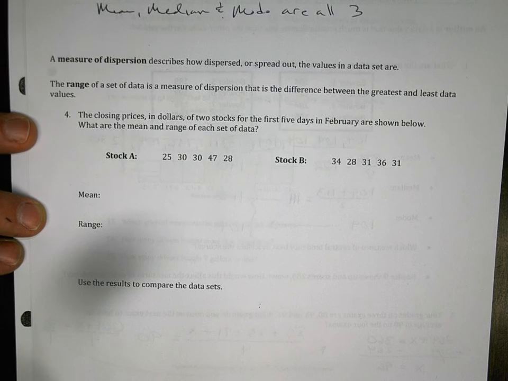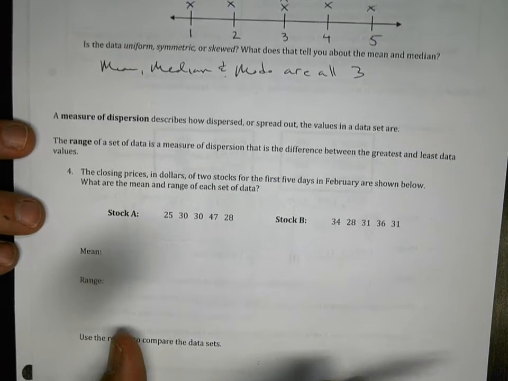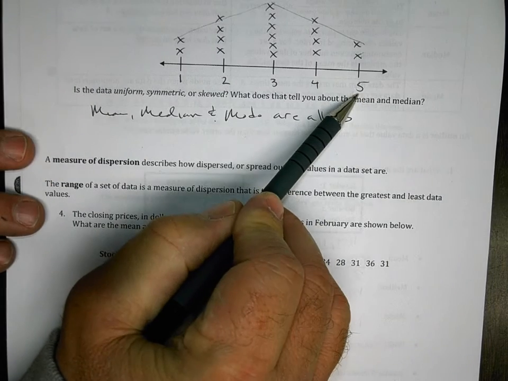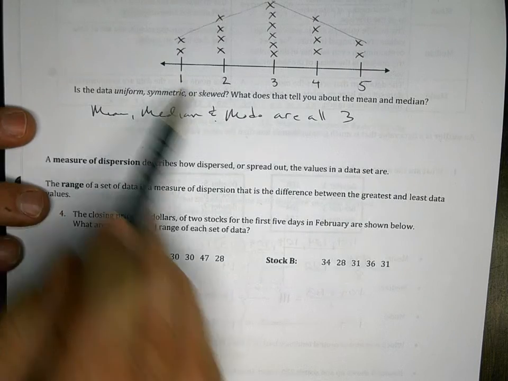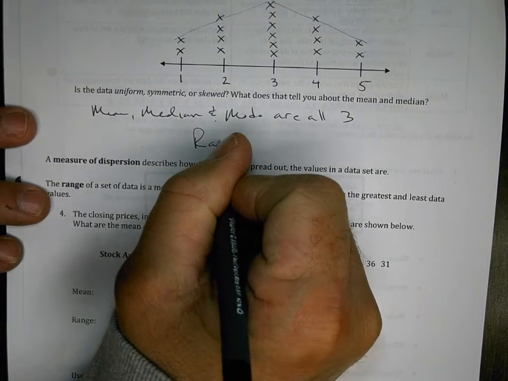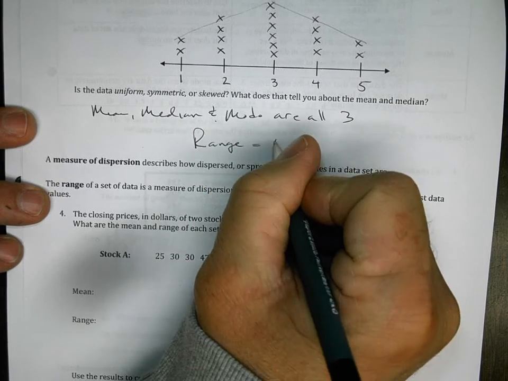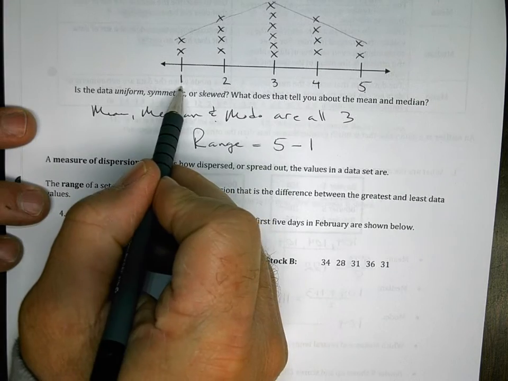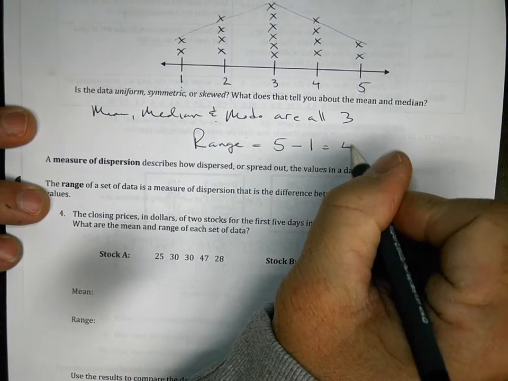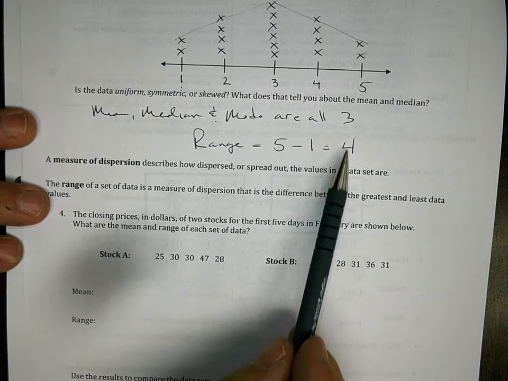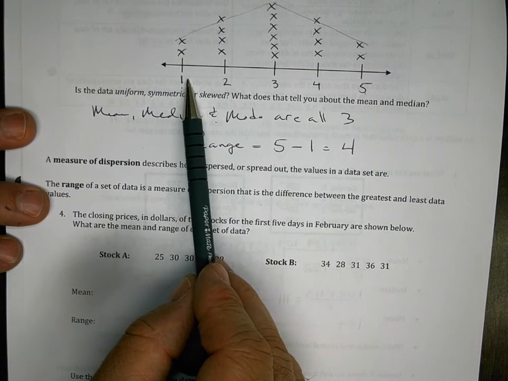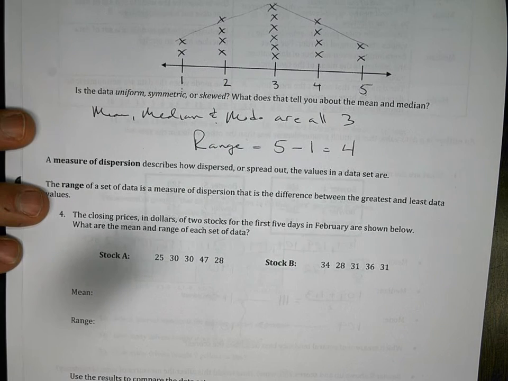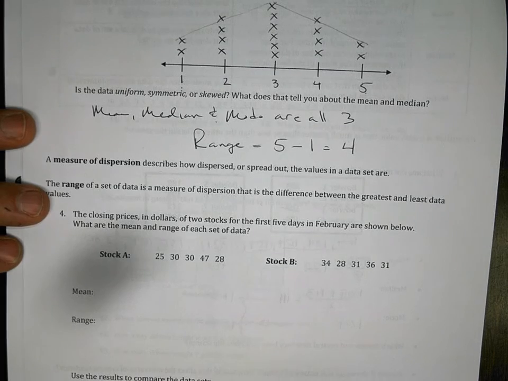So in this case, if we look at our data here, what's our biggest data? The most television sets in one house is 5. The least is 1. So our range here would equal 5, the largest data piece, minus 1, the smallest data piece, for a range of 4. So the range is 4 here. Obviously 5 minus 1 is 4. You can see 1, 2, 3, 4. Questions on range?